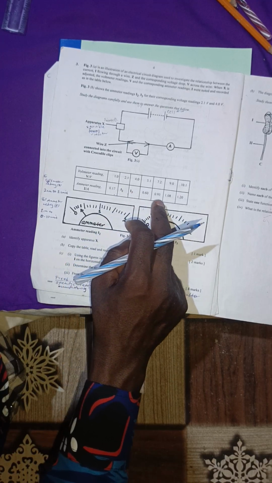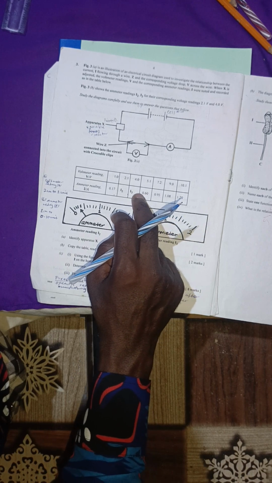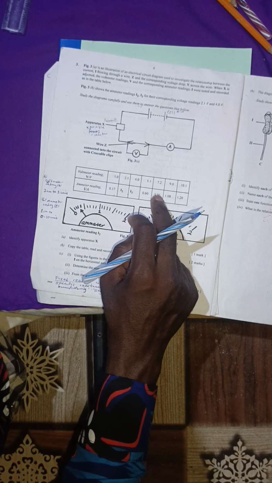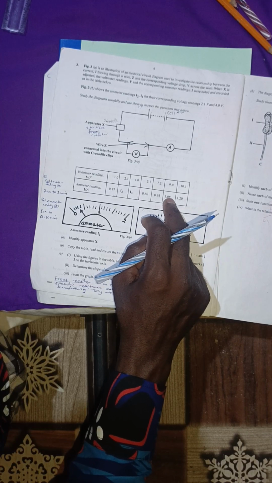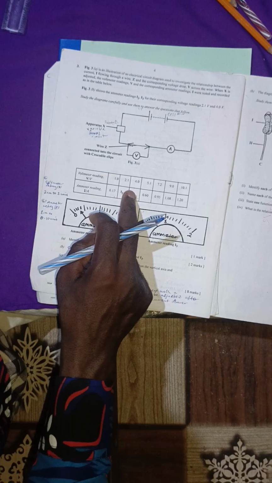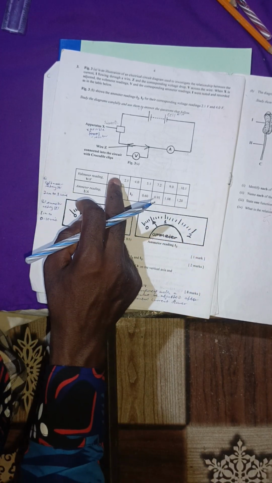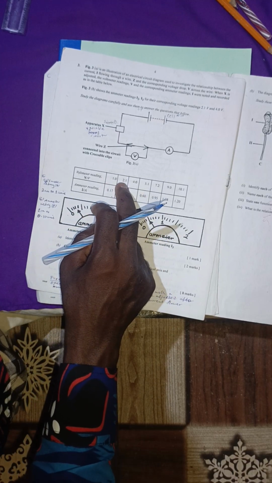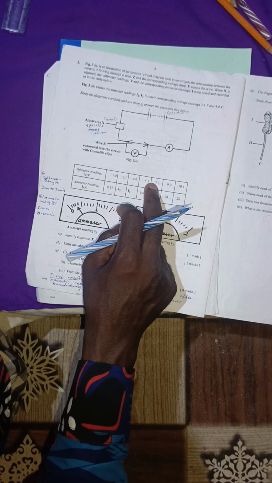Yes, the current needs to be recorded, in ampere, which is the unit. So we have 0.60, the other one 0.95, other one 1.08, and 1.20. So here this is I1, I2, I3, I4, I5, I6, I7. The same thing here, V1, then you have V2, V3, V4, V5, V6, V7.